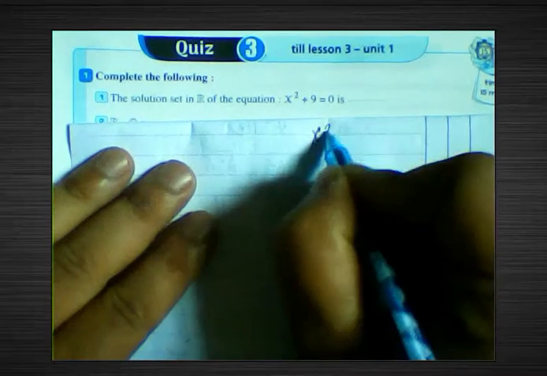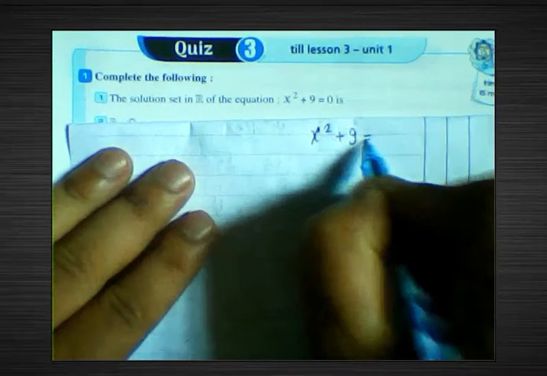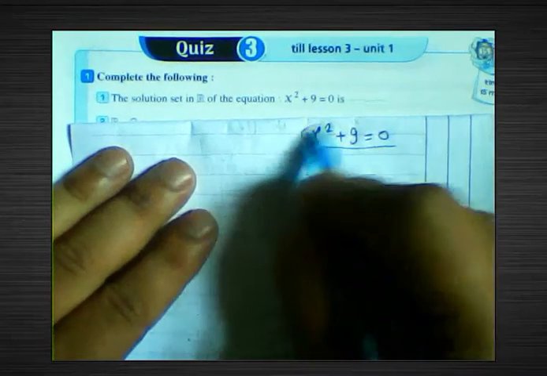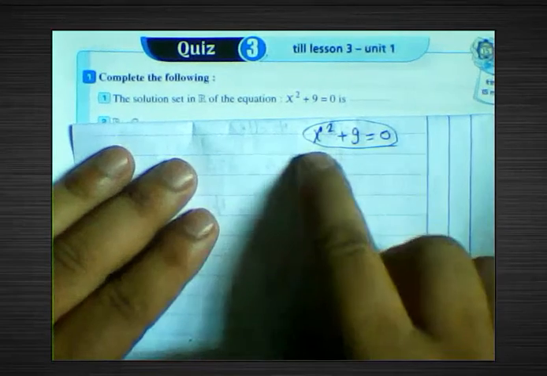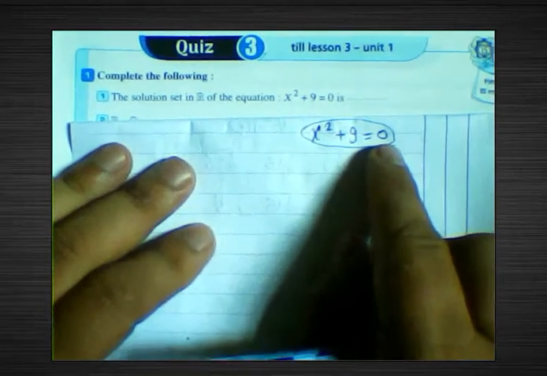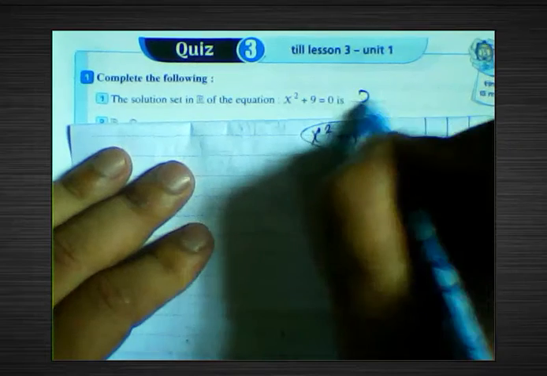Look with me, x power 2 plus 9 equals 0. It's impossible. So the solution set will be empty.